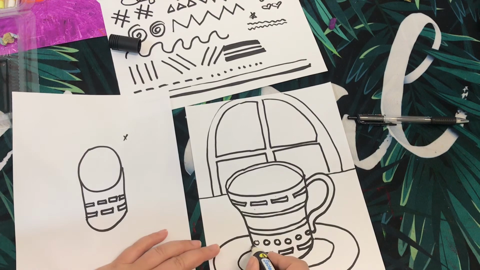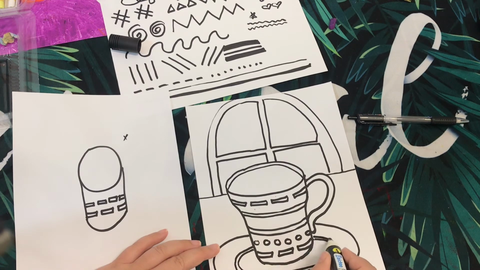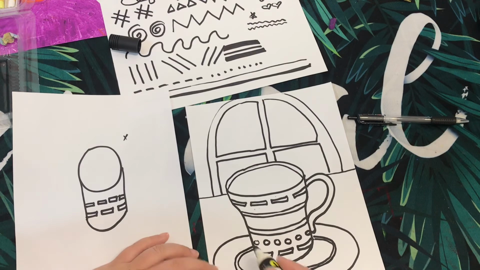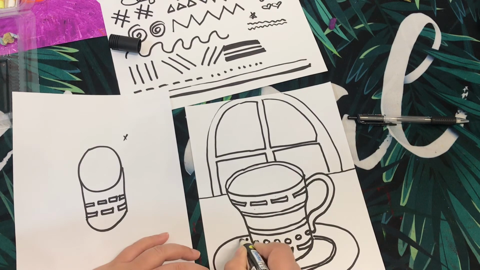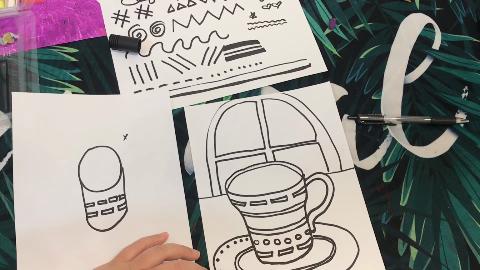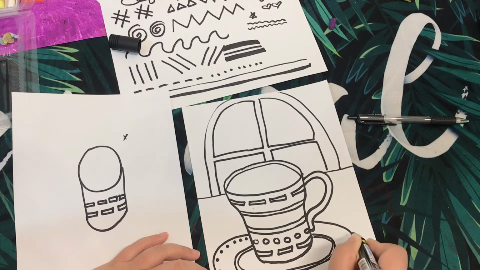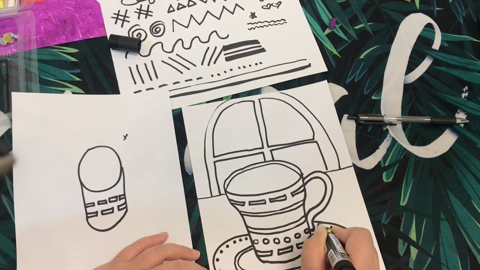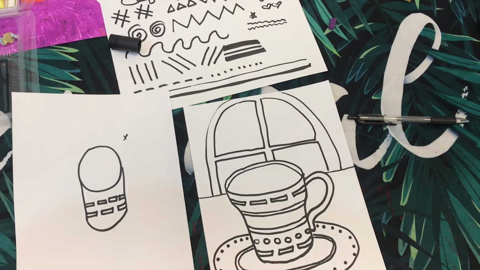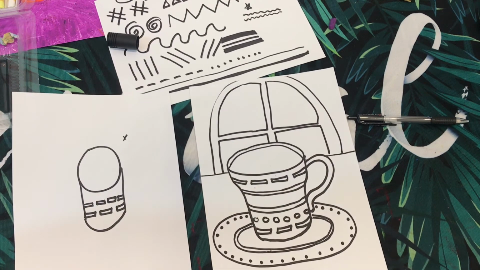So I think I'm going to try it out. Put one more line over here. And then I will put dotted line at the edge, at the lid. Can you see it?